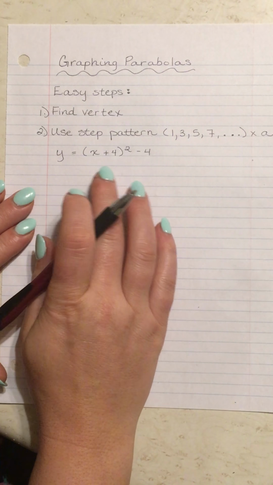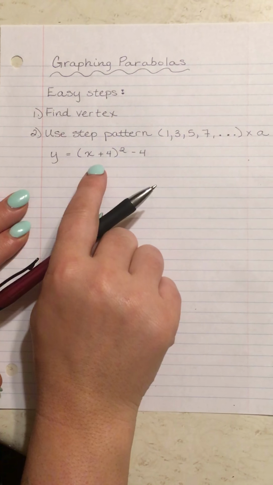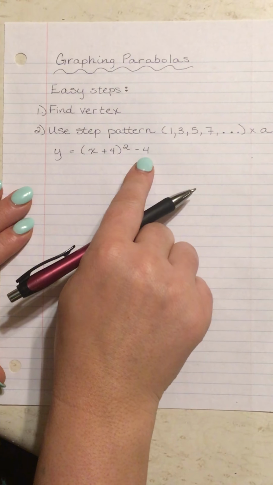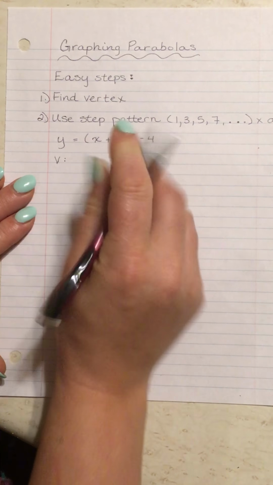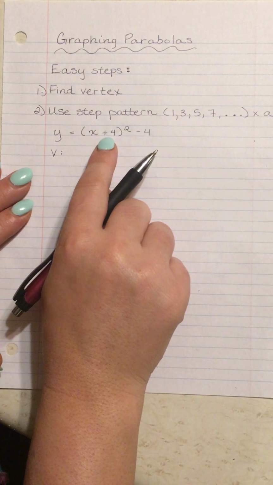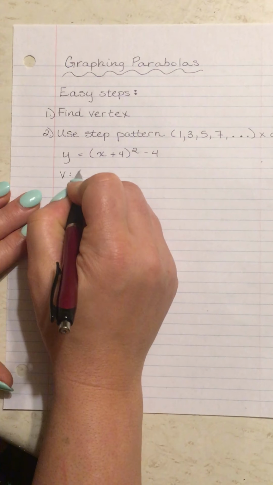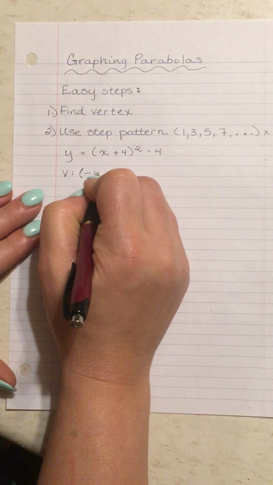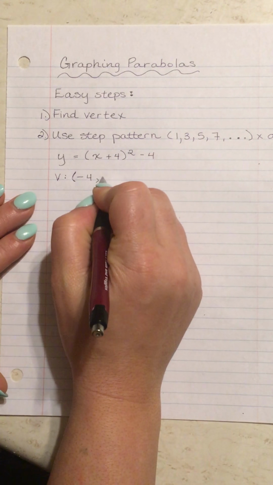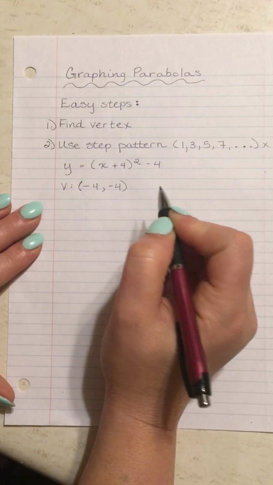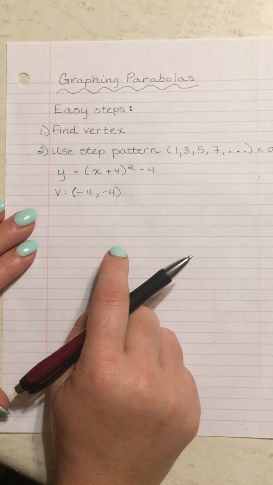So this is already in our vertex form, right? So let's remember that when we're looking at our h and our k value, because we're going to flip it, our vertex for our h value is going to be -4. And then remember, we keep our k value exactly, -4. So that's really easy to find our vertex because it was already in the correct form.